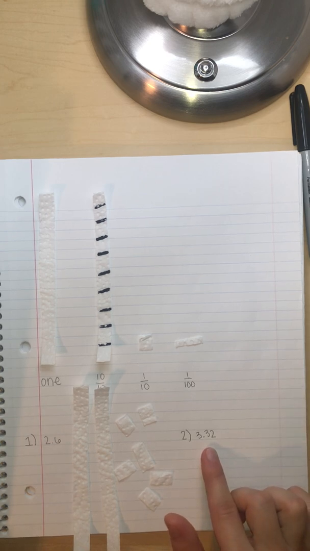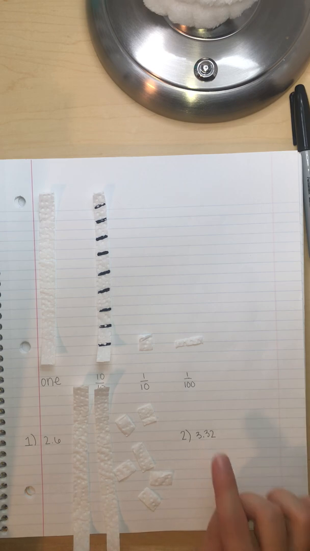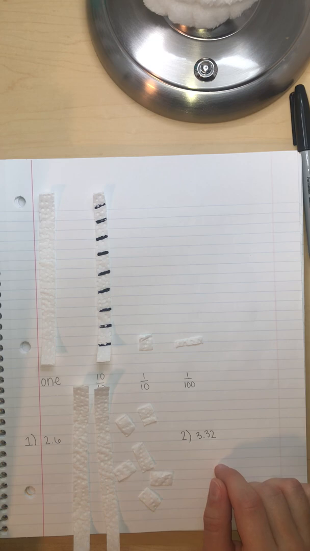Okay, so now let's move on to the other problem, which is the decimal 3.32. Does anybody know what the third number is on the place value chart? Yeah, so it's the hundredths place. So which one should we start with? Do you guys know?